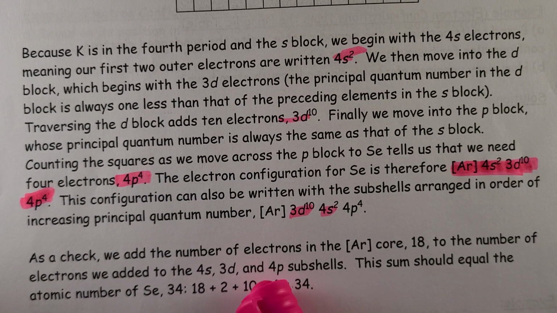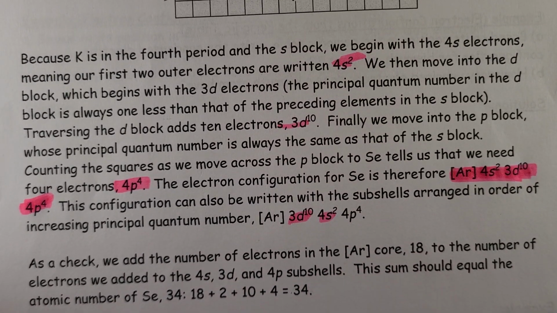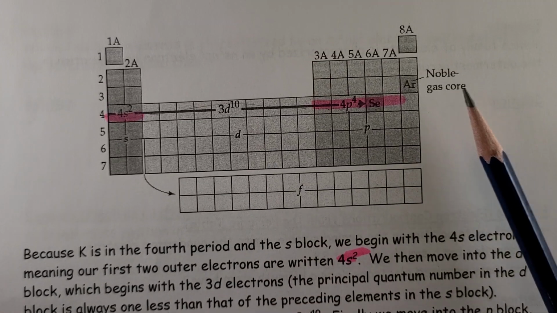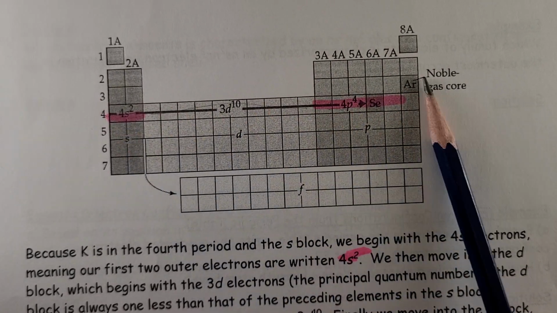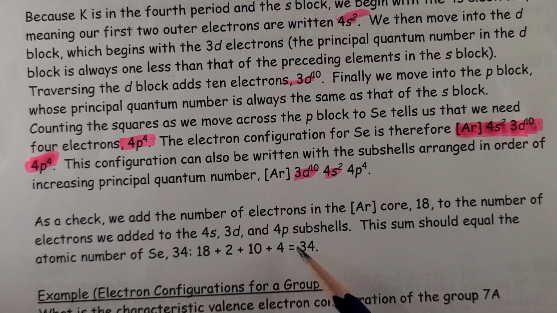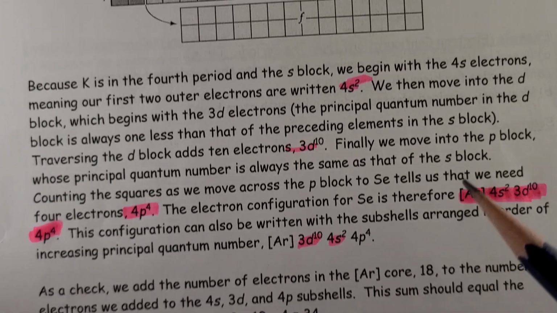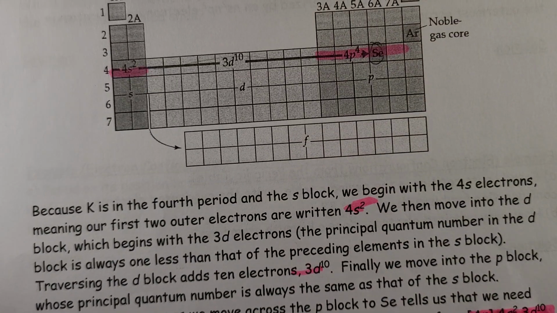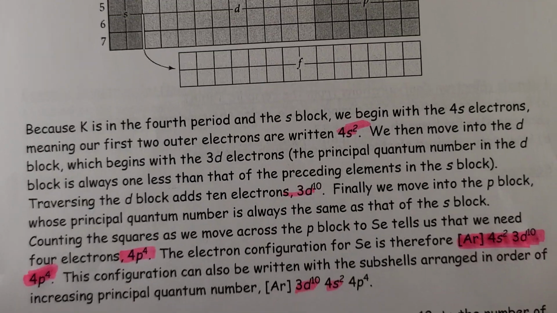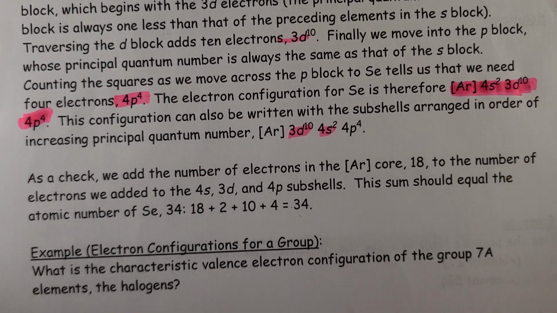As a check, we add the number of electrons in the argon core, which is 18. So that's 18 electrons plus the additional ones, and we get 34, which just happens to be the atomic number of selenium. So we can do that as a check.